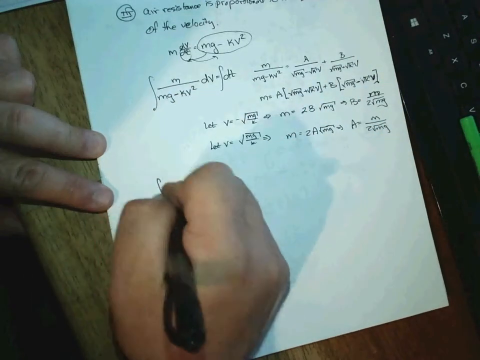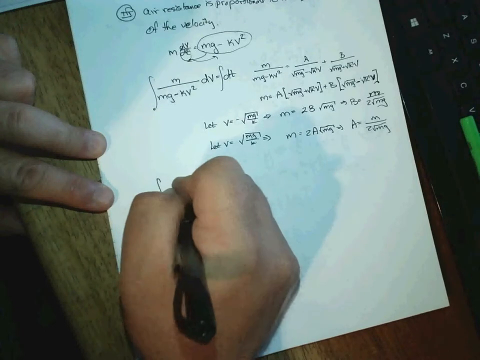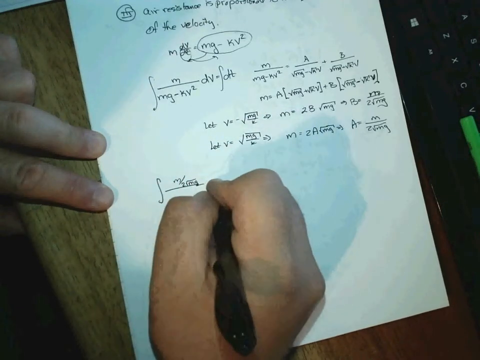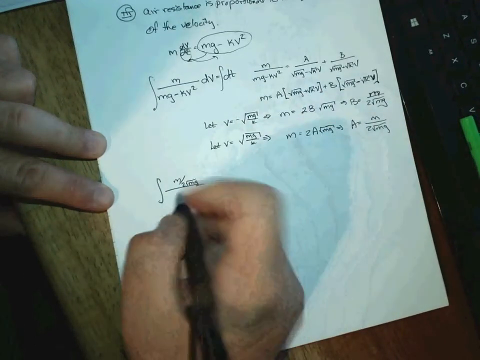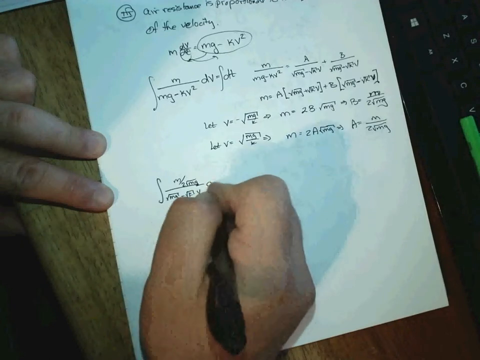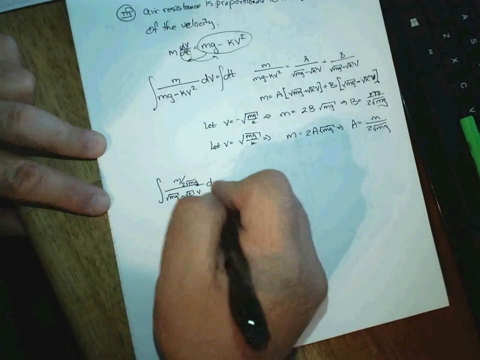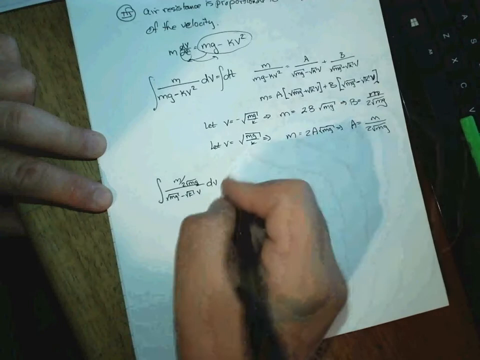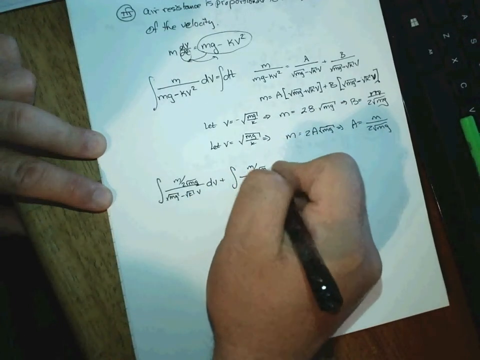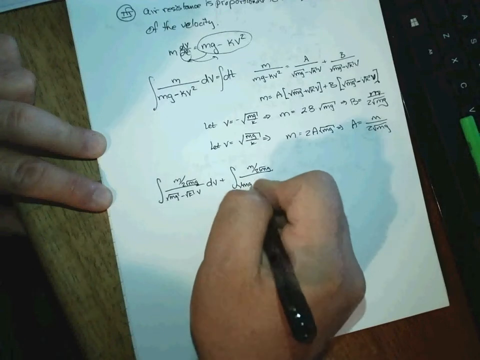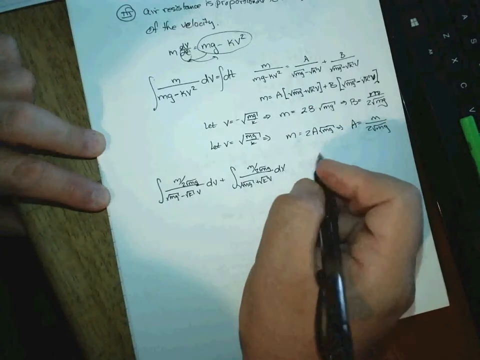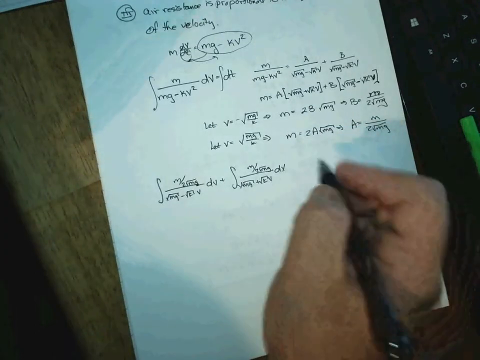Okay? All right, now plugging those in for a and for b and integrating on the left-hand side. There's your a over the root mg minus root k v. On the second one, it's root mg plus root k v.